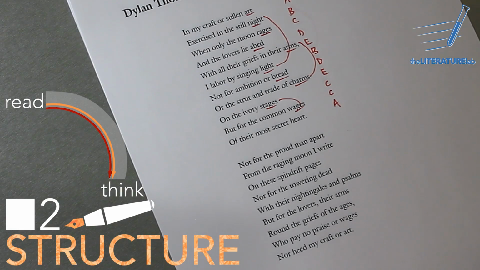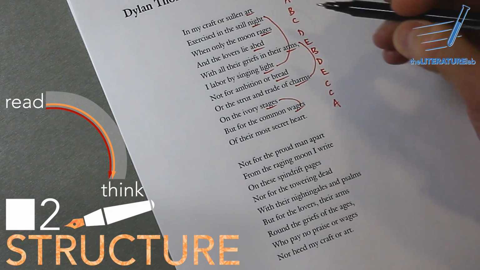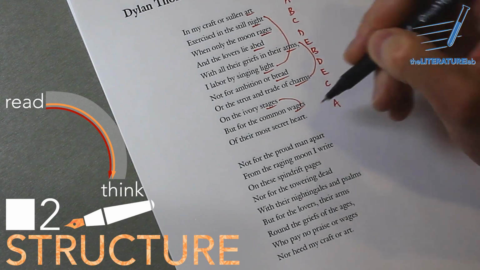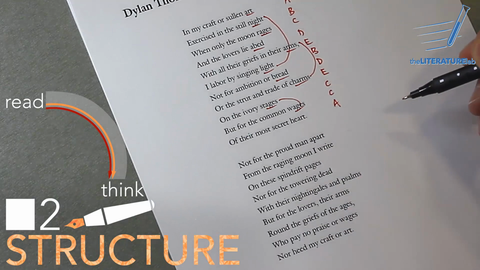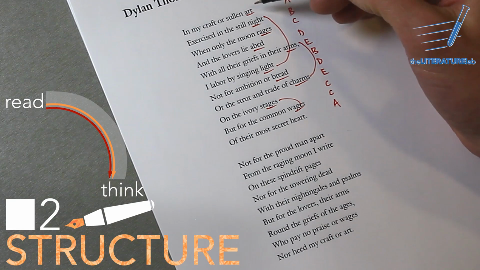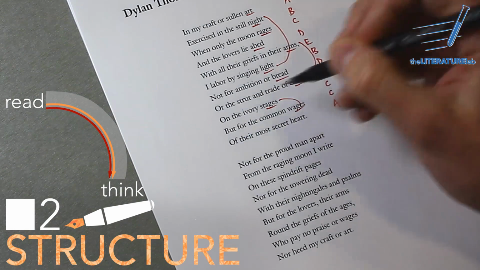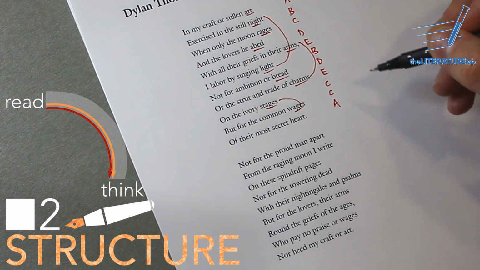The next thing to look for is the structure of a poem or any text that you're looking at. And the first thing you can do in this poem is you can notice that it is, of course, in 2 separate sections called stanzas. We're going to break these 2 stanzas down, in fact, and look at what their meaning is, if we can paraphrase it in plain English.